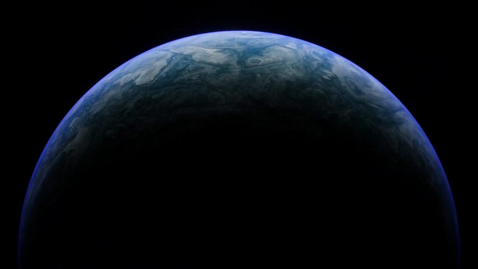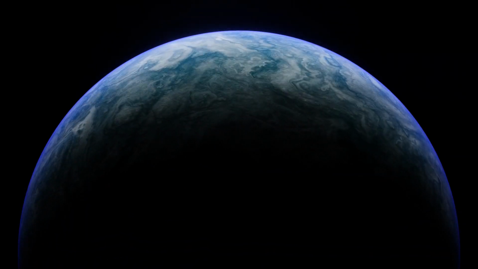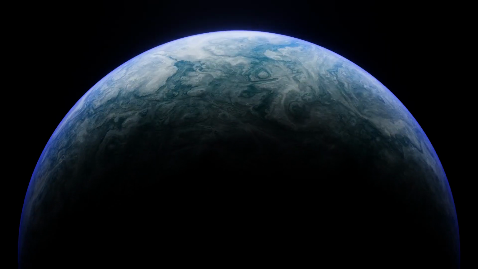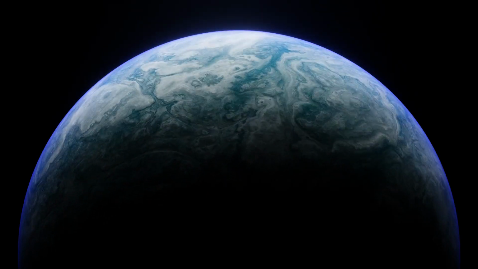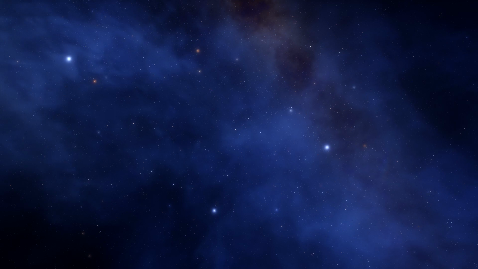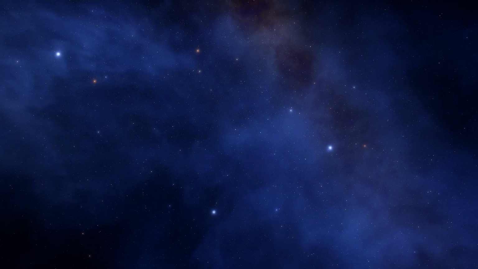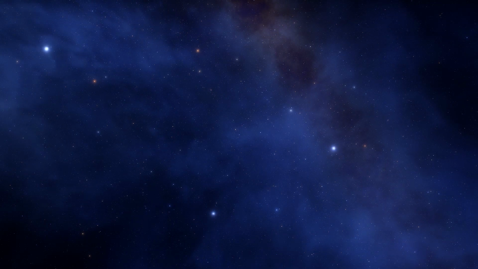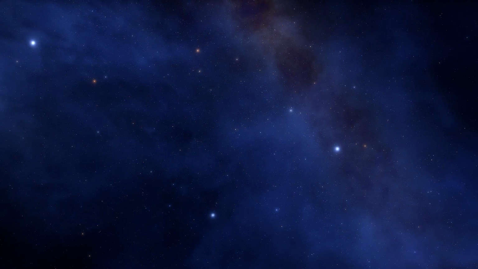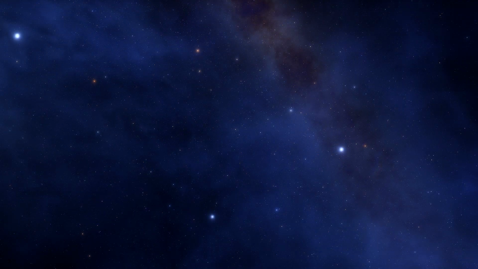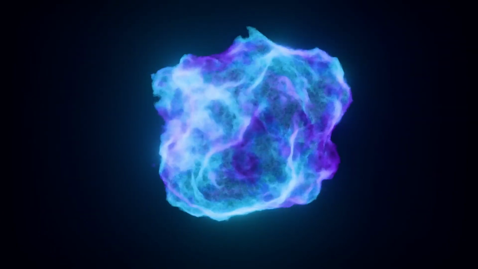That number dwarfs the distance from Earth to the Moon, which is only 0.384 million kilometers. It also exceeds the span of the solar system, reaching well beyond Pluto's orbit. The origin of the word comes from parallax of 1 arcsecond, a phrase astronomers coined in the 1800s.